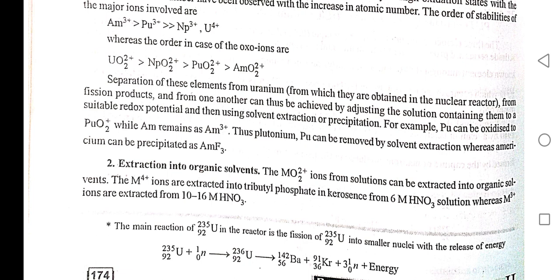For example, Pu can be oxidized to PuO2+ while Am remains as Am3+. Thus, plutonium Pu can be removed by solvent extraction while americium can be precipitated as AmF3. Second, extraction into organic solvent.